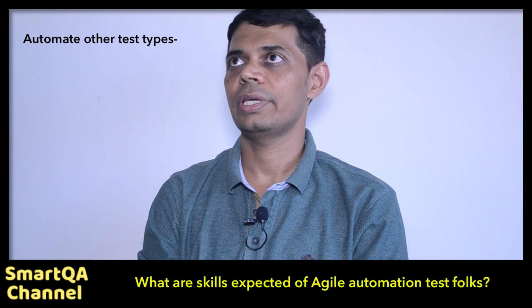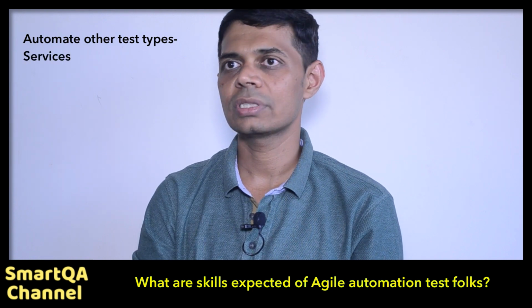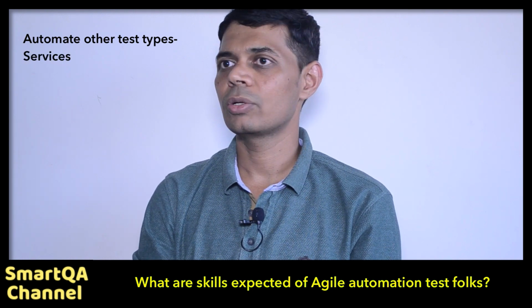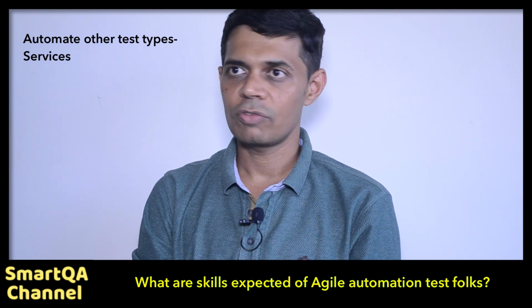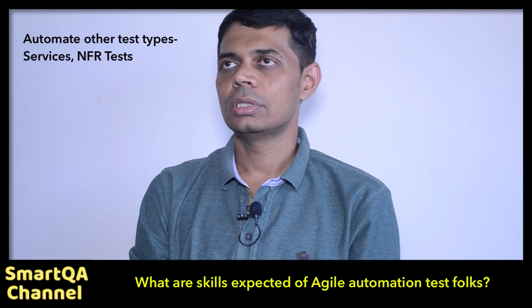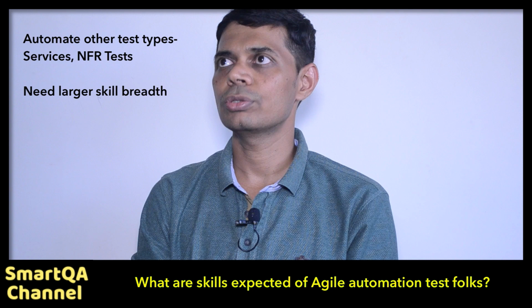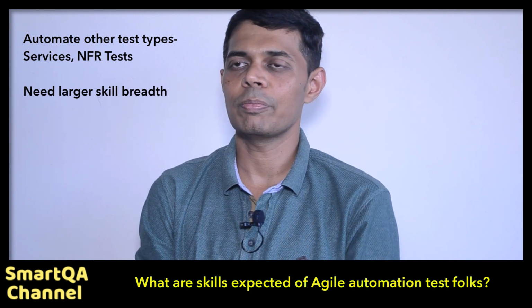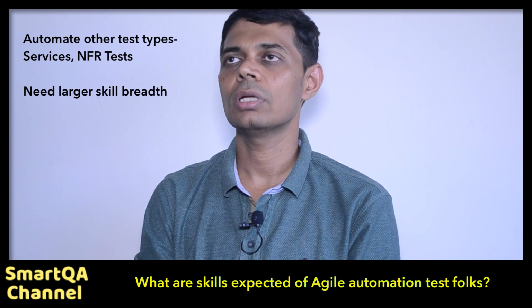I mean, he can automate not necessarily only the UI, he can automate services, or he could also play a role in building out NFR non-functional scripts related to performance and all. So the breadth of skills has definitely increased when it comes to testing, when you compare it traditionally to the waterfall approaches.